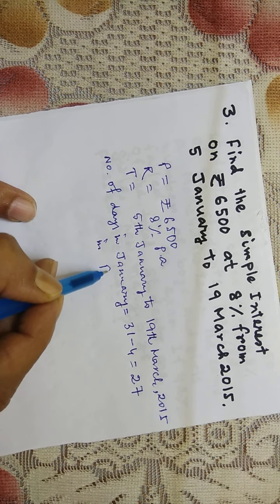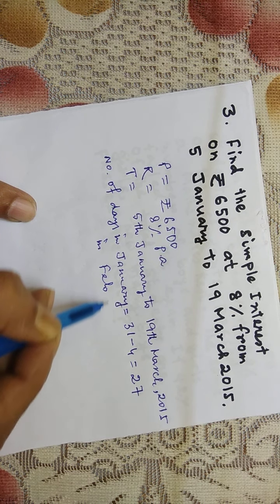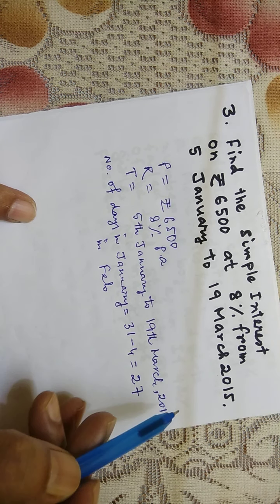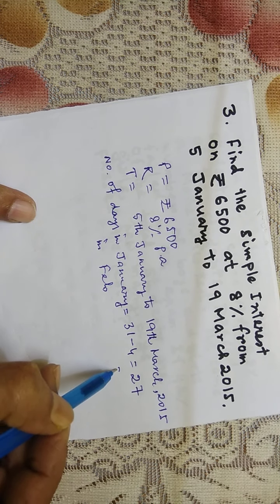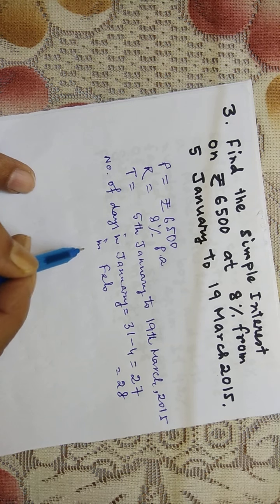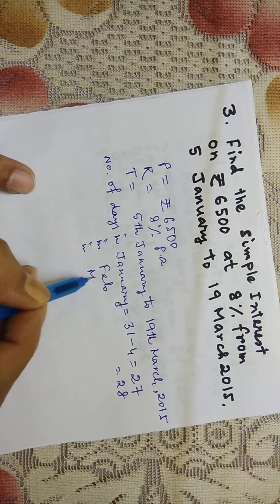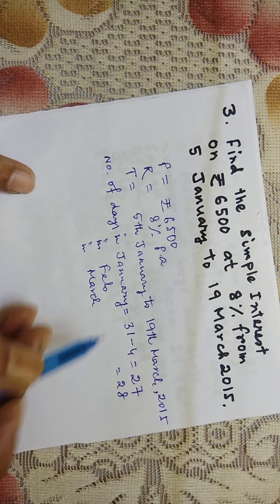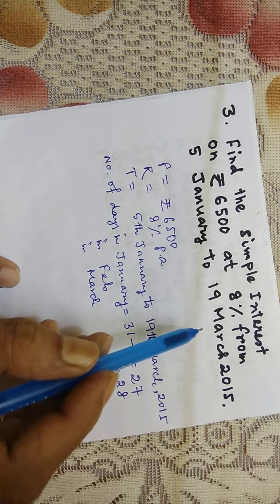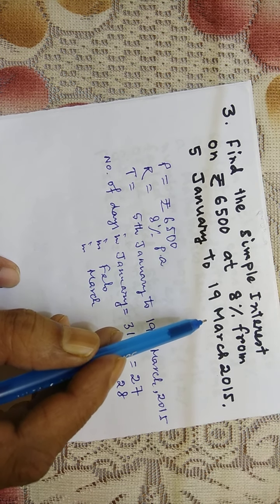Then in February, the whole month of February, and this is not a leap year, so 28 days. Then in March, 19th March, suppose the money was invested in a bank.